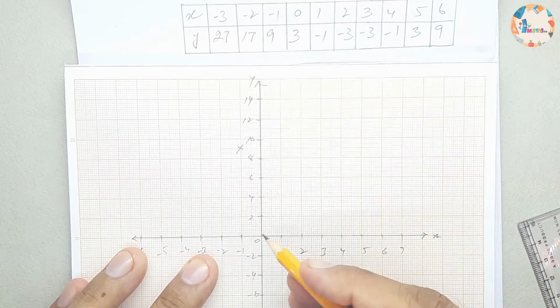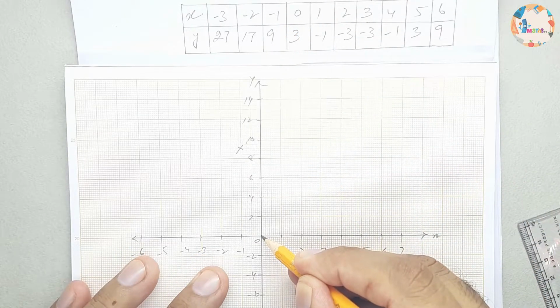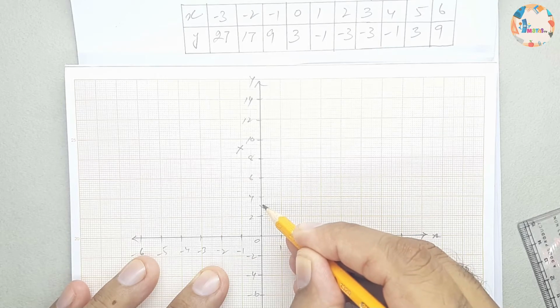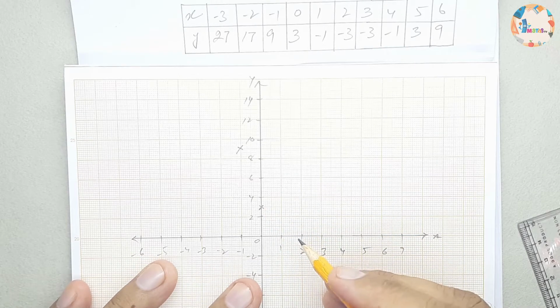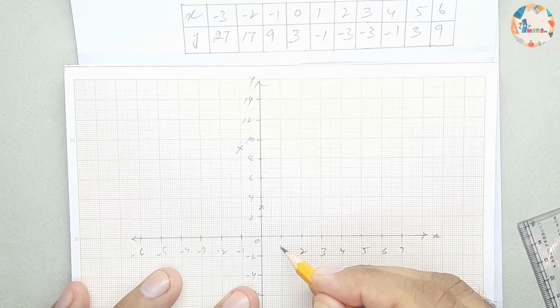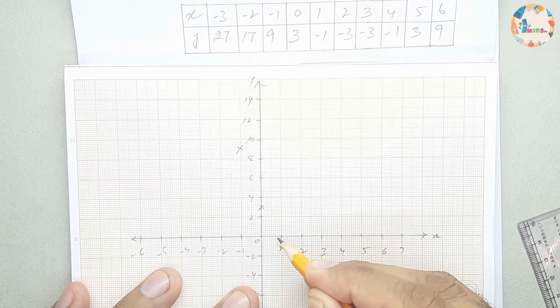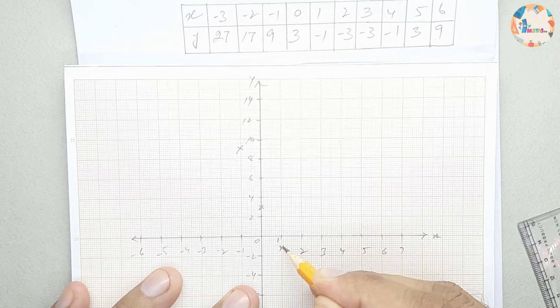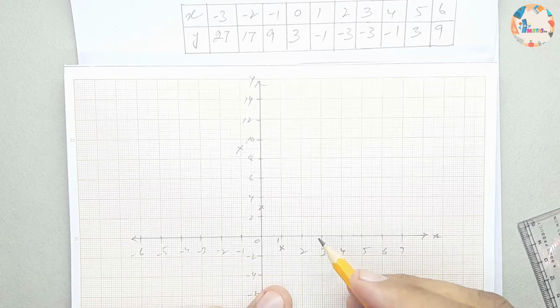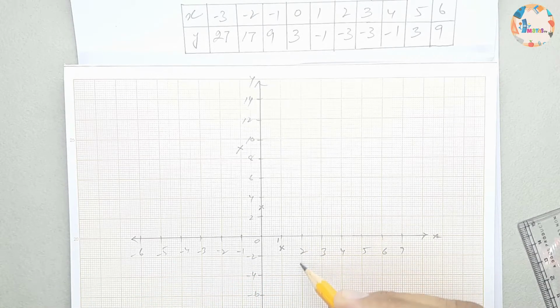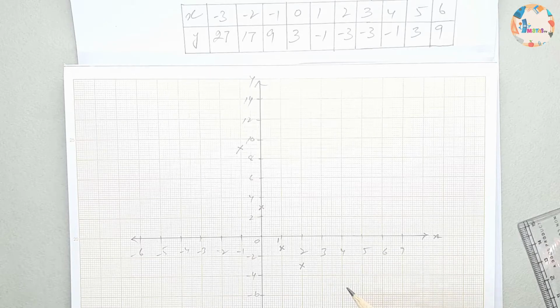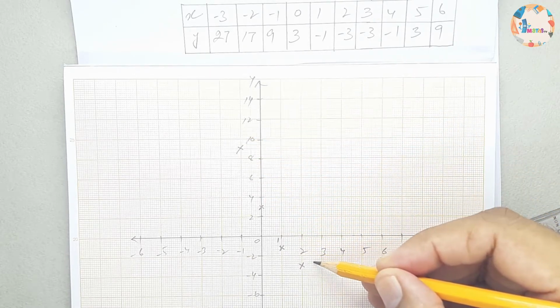This point we have taken 0 and 3. 0 and 3 will be this point, and the next point is 1 and -1. So 1 and -1 will be in this middle, this point. Then it is 2 and -3. So 2 and -3 will be this one. So it's curving like this.